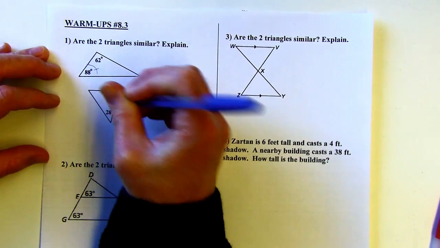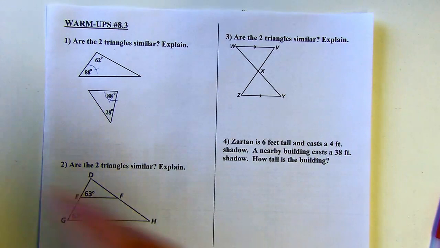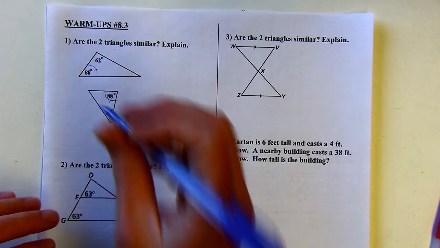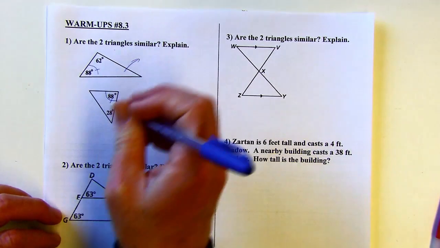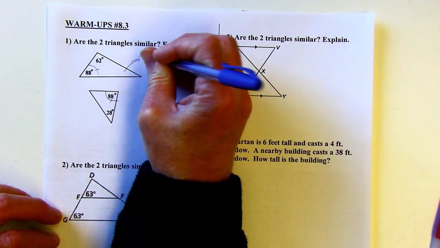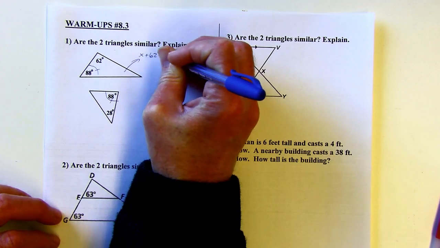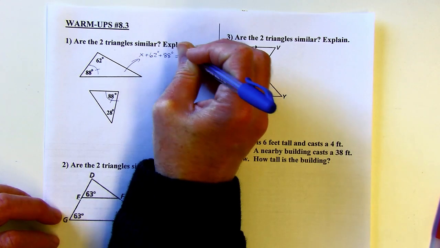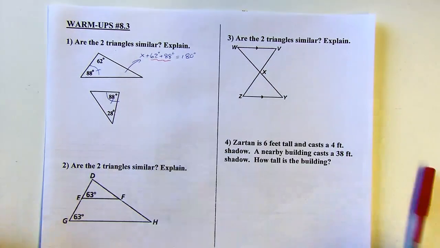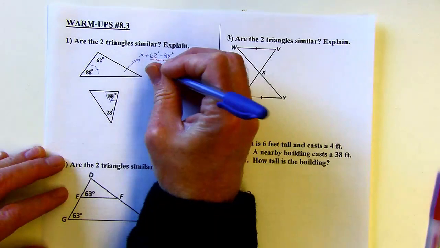I've got one right off the bat, those two 88-degree angles, but I'd want to find another one if I can. So what I'm going to do is find the missing angles. So I'm going to find this angle over here. I'll just call that x so I can write an equation. All three of these angles are going to add up to 180. Okay, I'll combine those to 150.